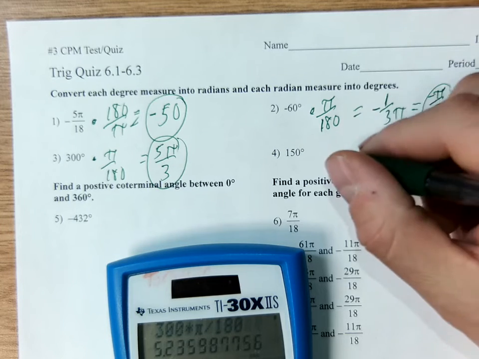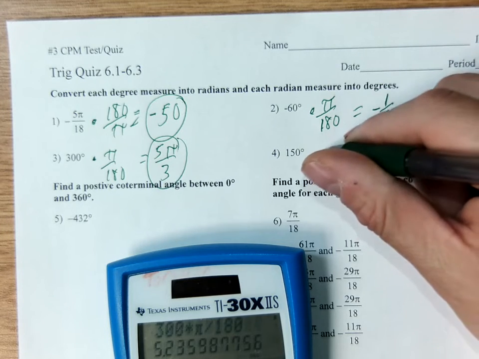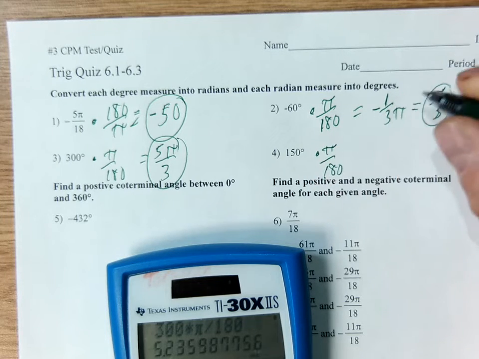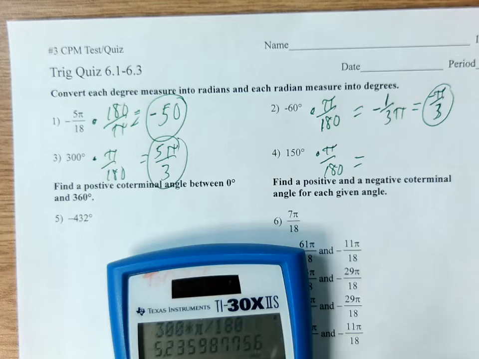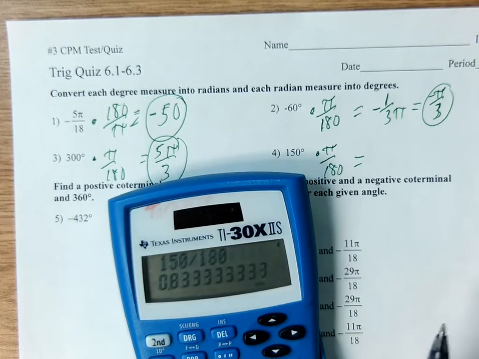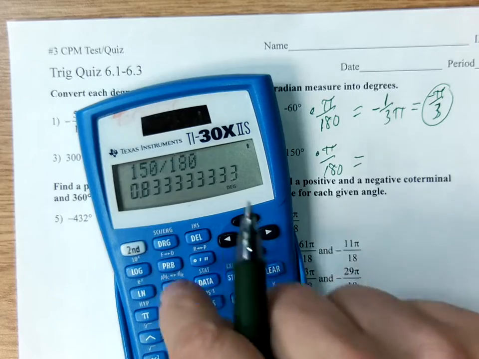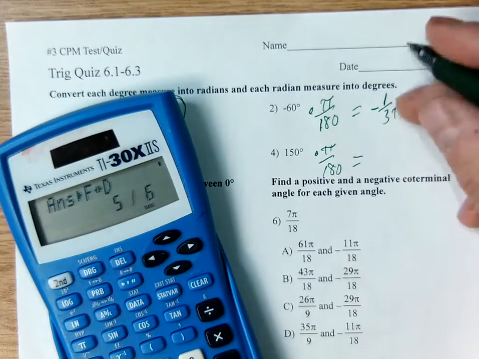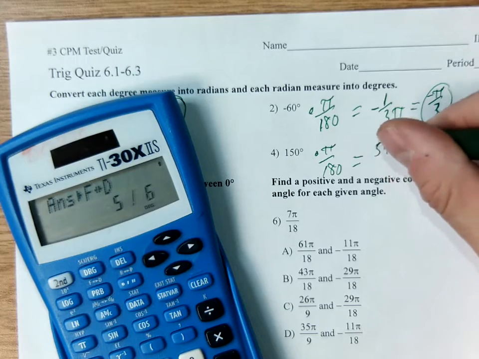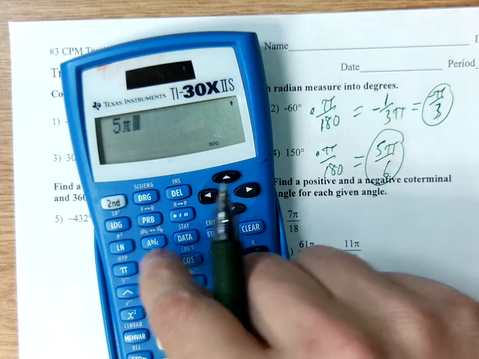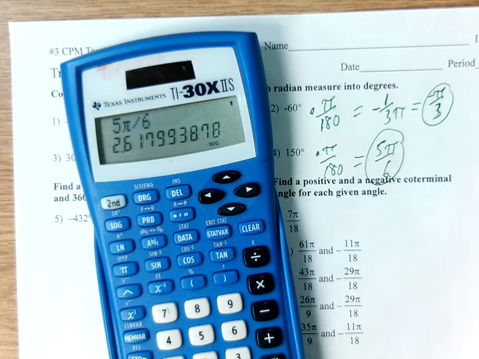Next one. Times by pi over 180 again. 150 divided by 180. There it is. Make it a fraction. It's 5/6. And again, the decimal approximate is fine as well. 5 pi divided by 6. About 2.62.